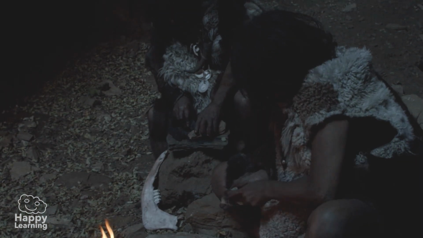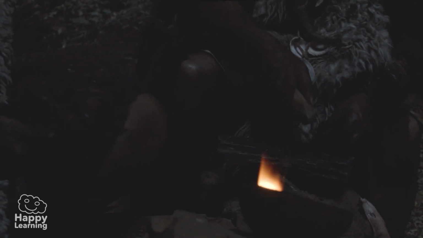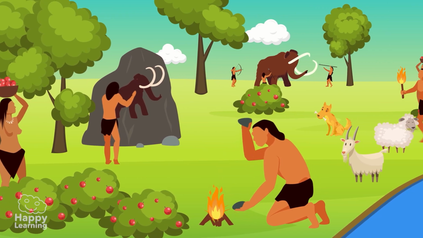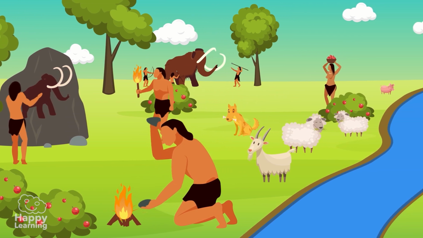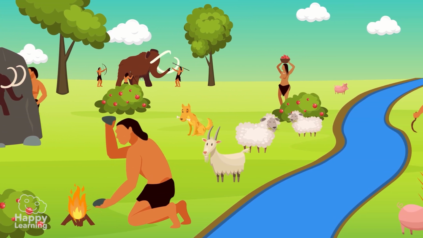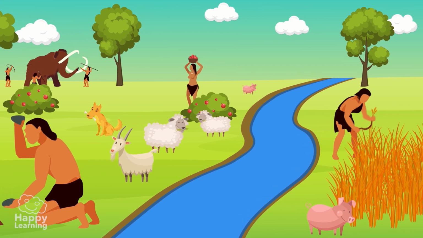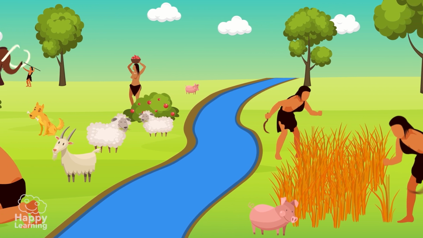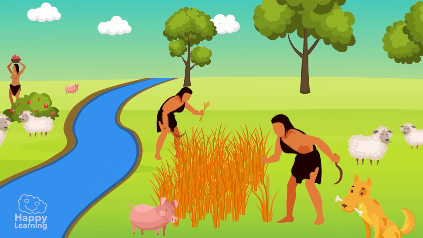Both Paleolithic men and women wore animal skins, which they had hunted previously. And they used tools such as an axe and spears made out of stones, wood and bones, which they themselves carved. With the passing of time, or rather centuries, these first human beings became more and more intelligent, and they began to domesticate animals, such as dogs, goats, sheep and pigs. They also began to cultivate plants, which were then eaten.